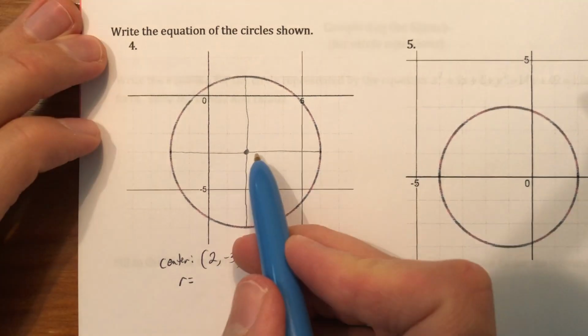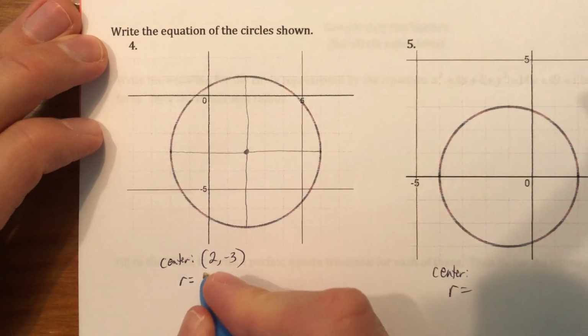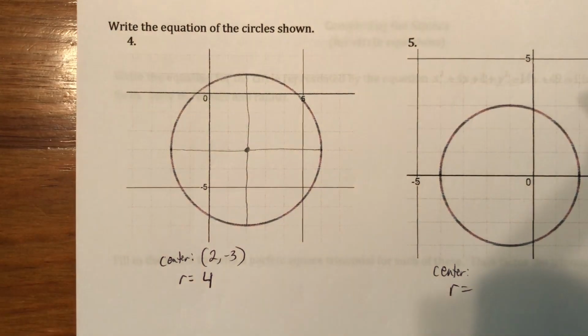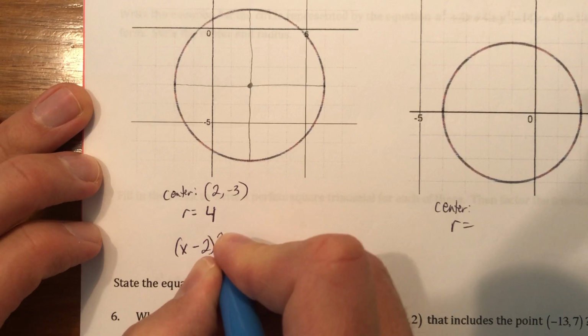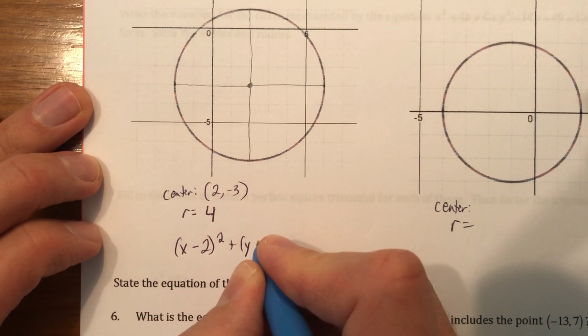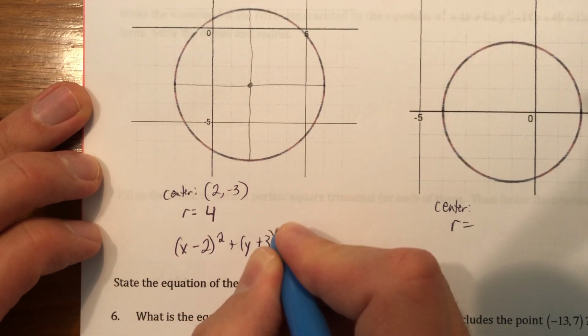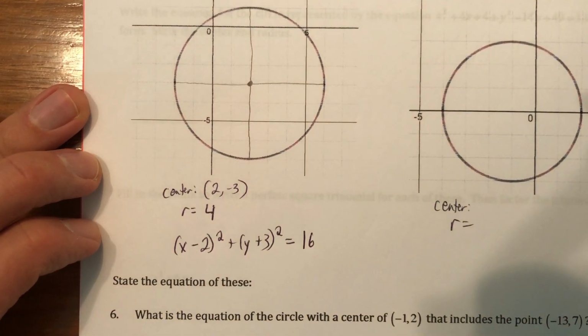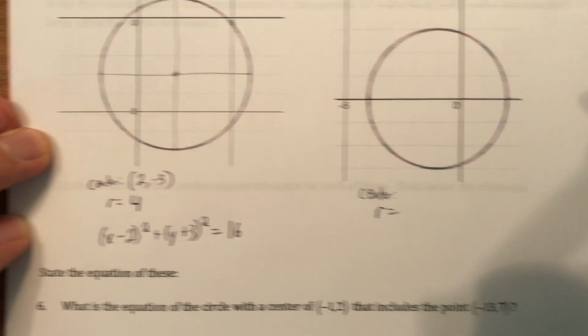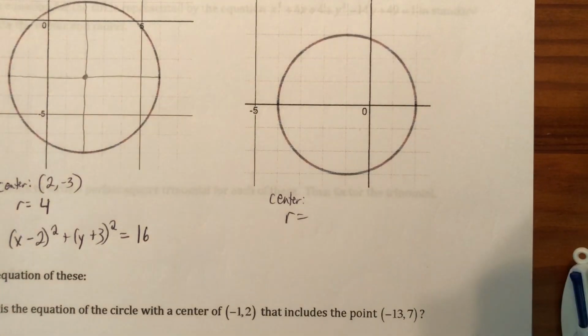The radius is 1, 2, 3, 4. So we have everything we need, and we'll just write the equation. X minus 2 squared, y minus negative 3 squared equals 4 squared, which would be 16. Okay, let's do this next one. And this one's going to be tricky in a very subtle way.